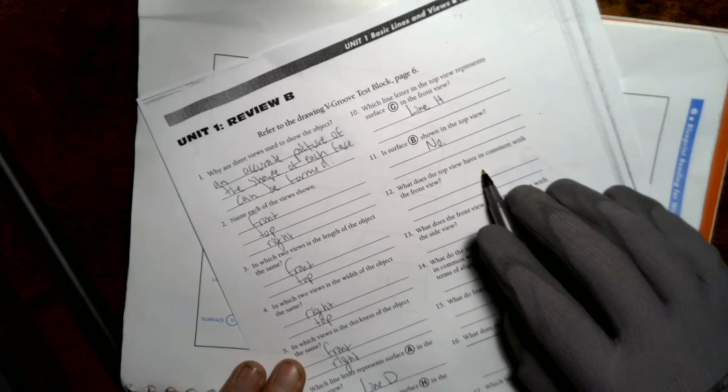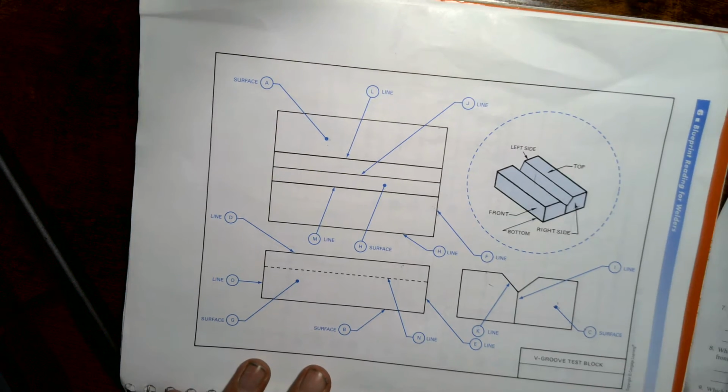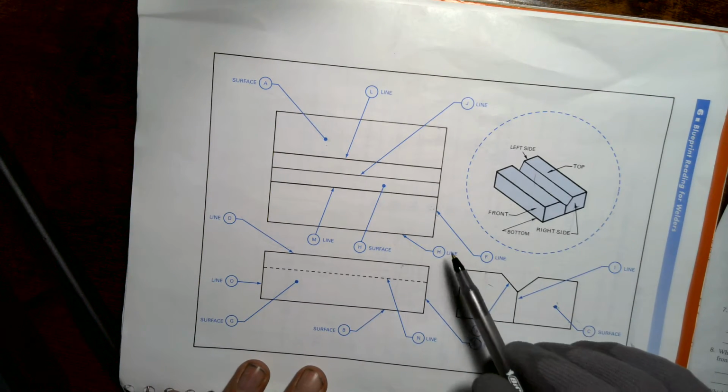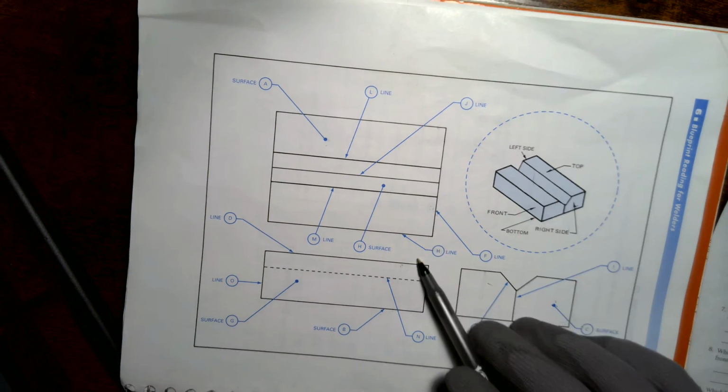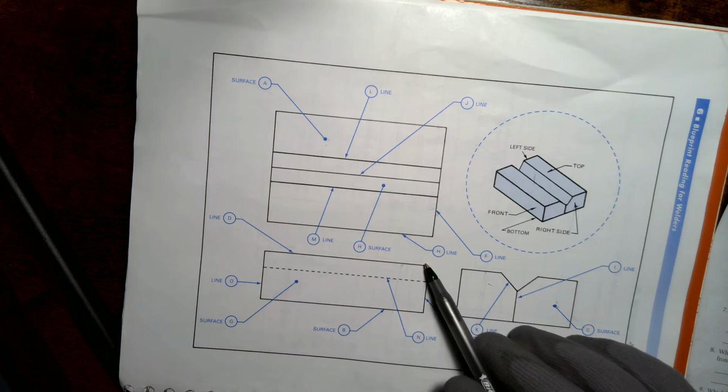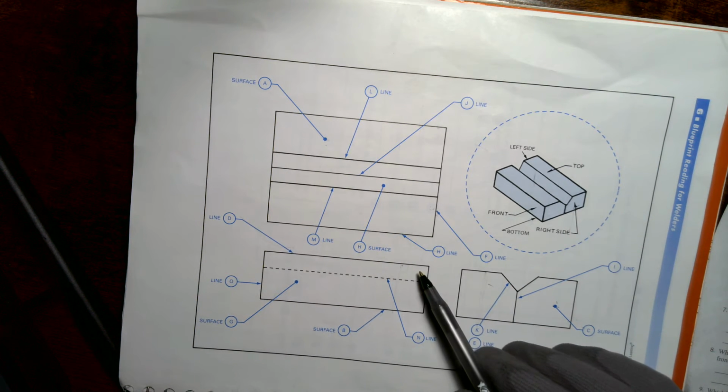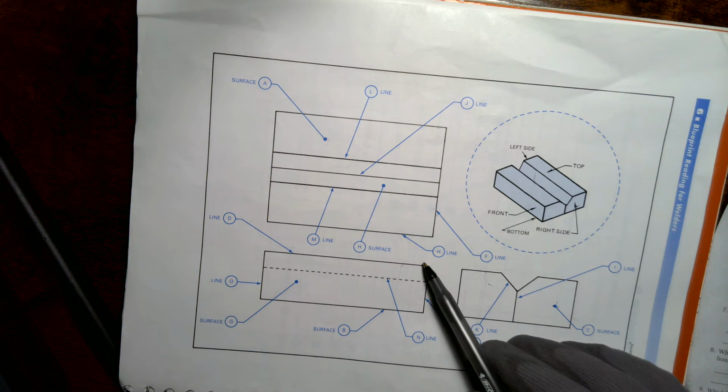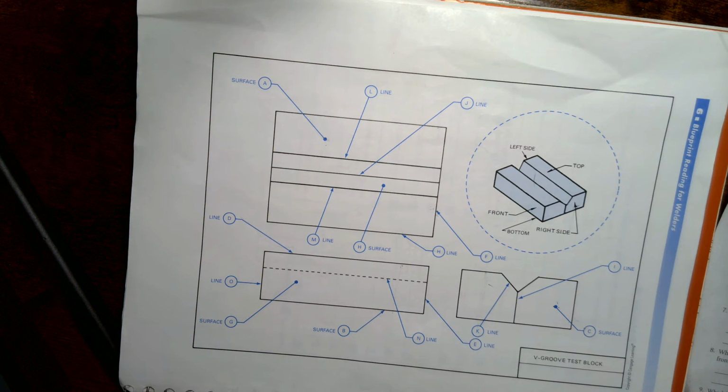What does the top view have in common with the front view? This one I find kind of interesting. Well, we kind of described it earlier. They both show the length of the object.